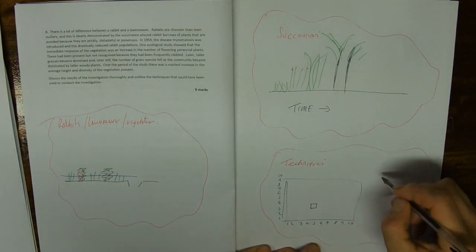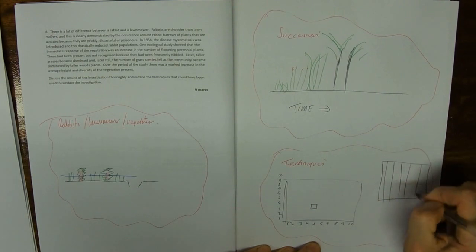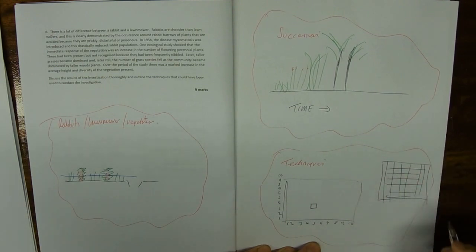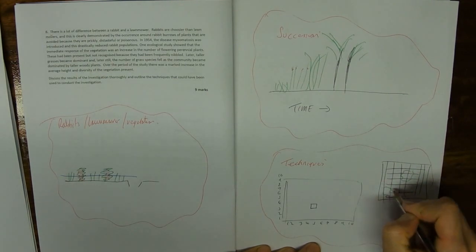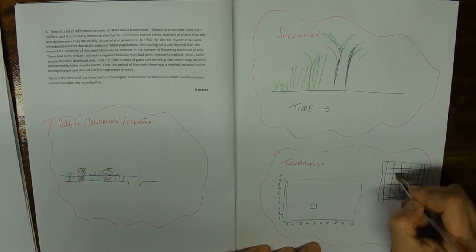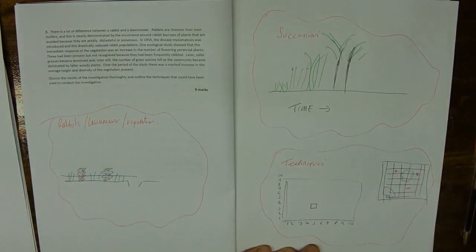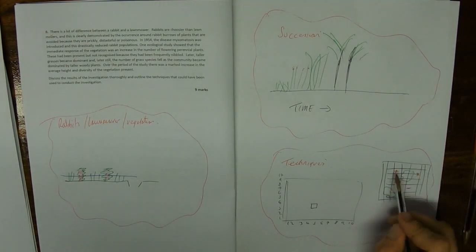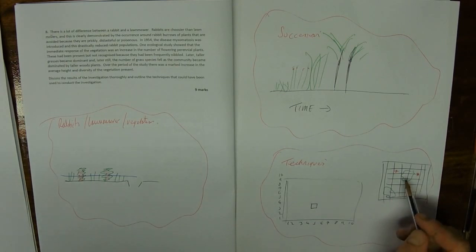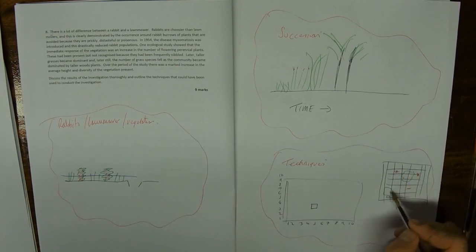Then in the quadrat, so if I zoom in now on a quadrat, you might get some vegetation there. There are various ways that you can decide how much vegetation there is. You might be counting plants, so you could count those 3 and 2.